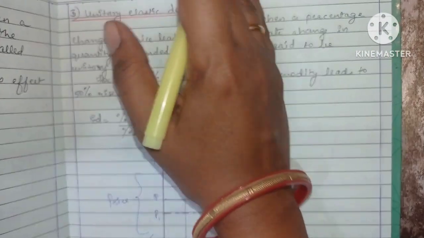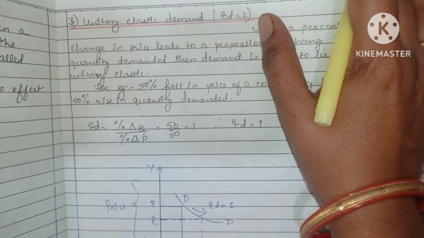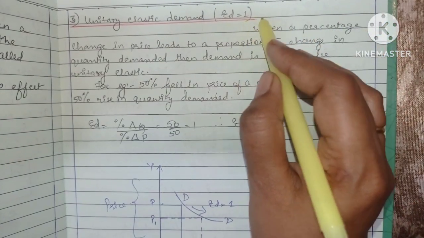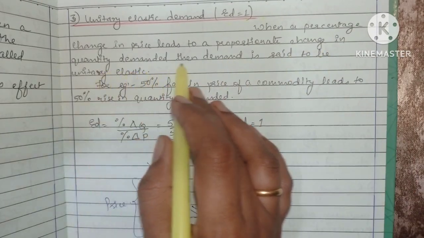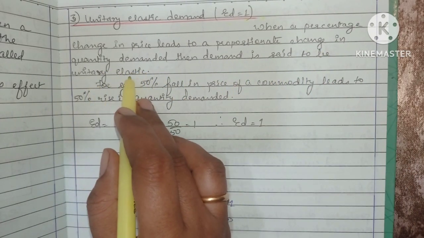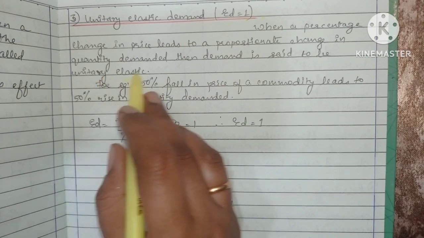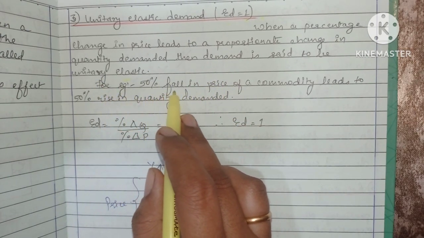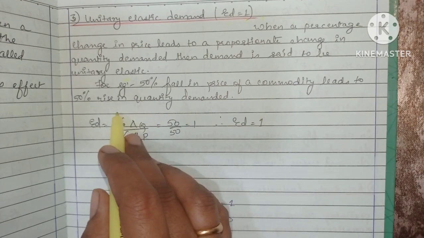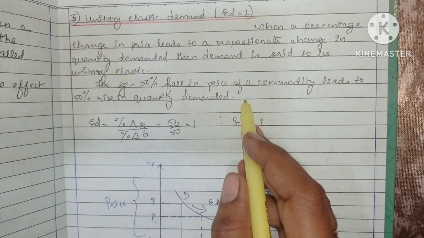Then comes unitary elastic demand. So what is unitary elastic demand? ED is equal to 1. When a percentage change in price leads to a proportionate change in quantity demanded, the demand is said to be unitary elastic. So change in price leads to change in what? Quantity demanded. Example, a 50% fall in the price of a commodity leads to a 50% rise in the quantity demanded.